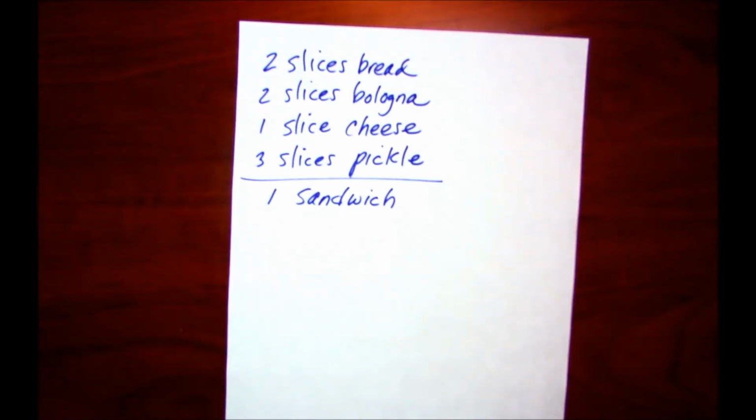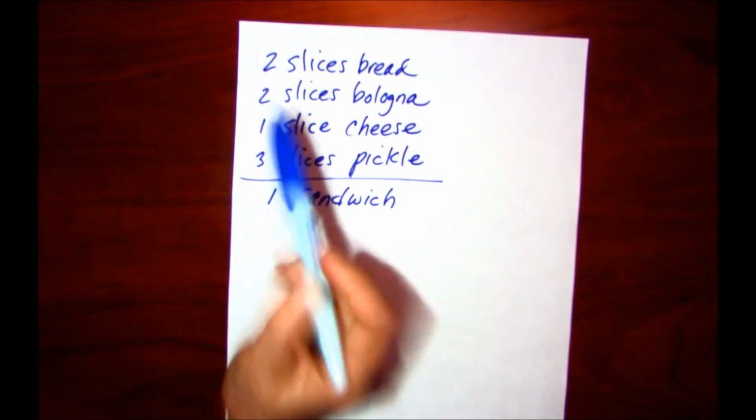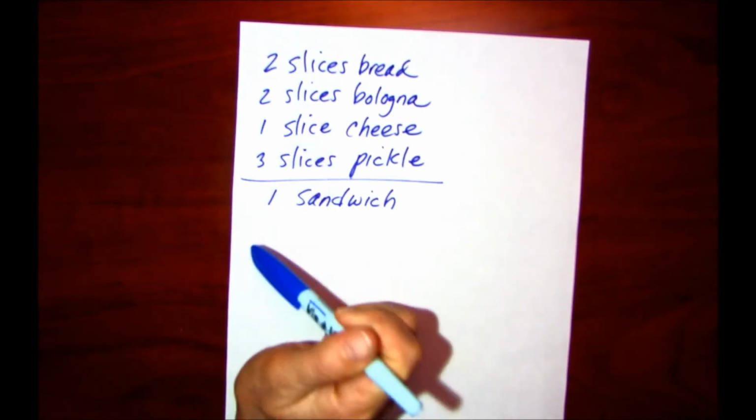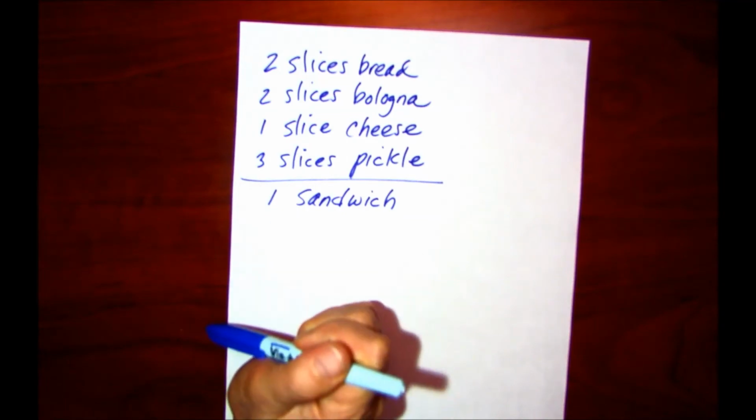So this is very similar to stoichiometry in that stoichiometry is basically using a recipe. The recipe it uses is a balanced equation. But I'm going to show you in this analogy how we could do stoichiometry with a sandwich recipe. If you look at these ingredients, these are ratios of things. So for every 2 slices of bread, I need 3 slices of pickle to make a sandwich. For every 2 slices of bologna, I need 1 slice of cheese to make this sandwich recipe.